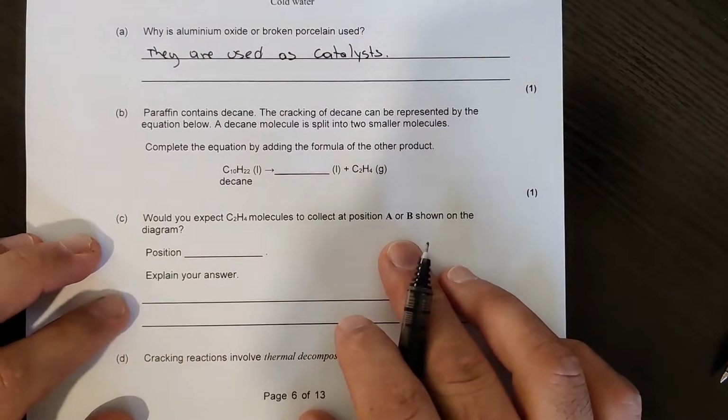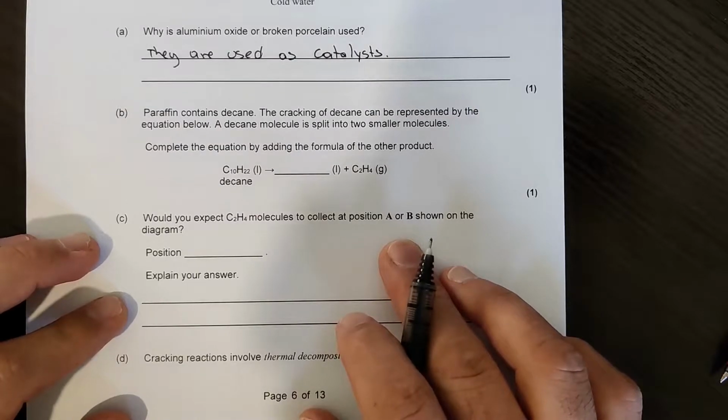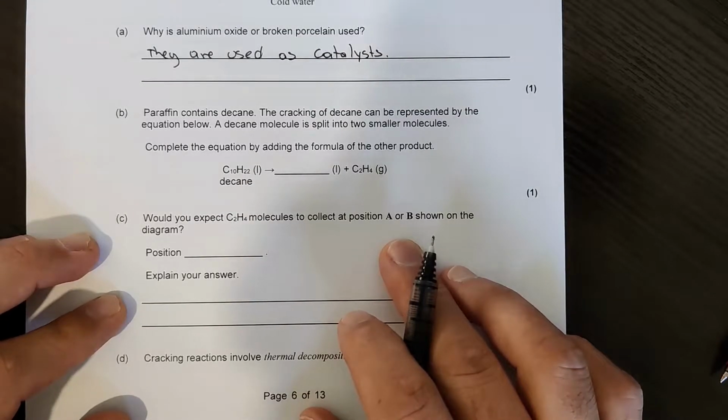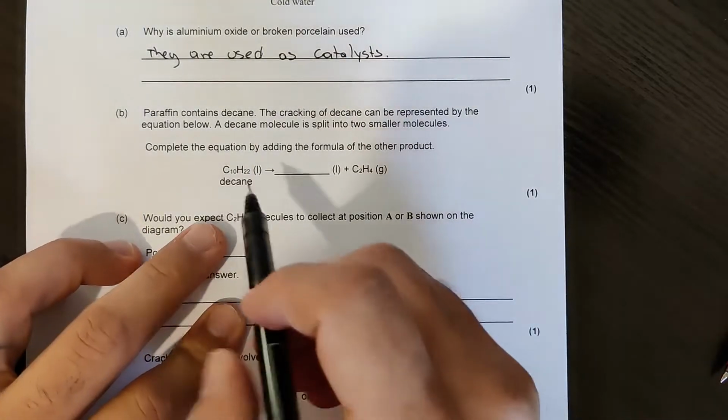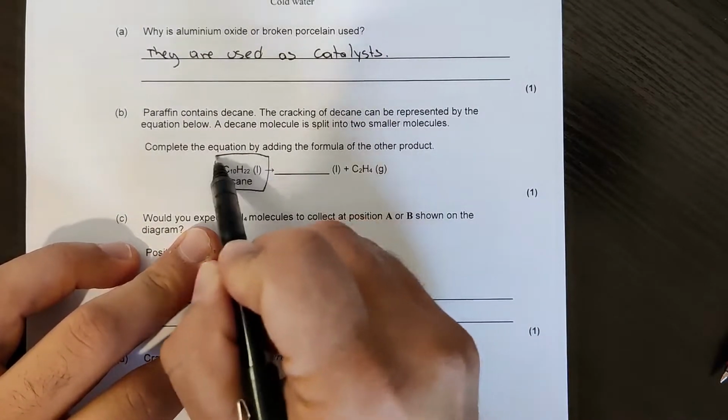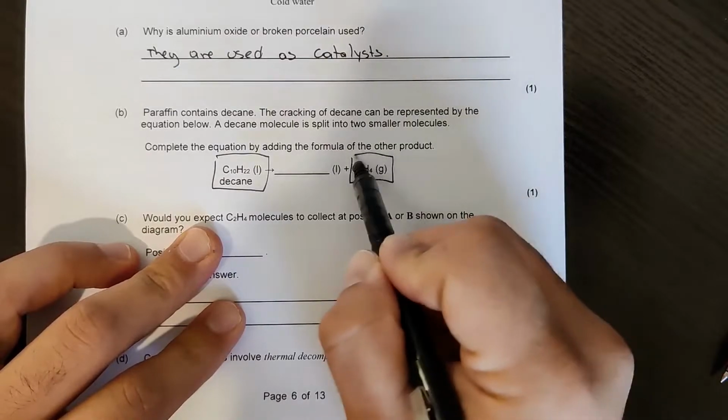Paraffin contains decane. The cracking of decane can be represented by the equation below. A decane molecule is split into 2 smaller molecules. Complete the equation by adding the formula of the other product. Okay, so let's have a look. Whatever you put into the reaction has to be the same amount of atoms that come out of the reaction.